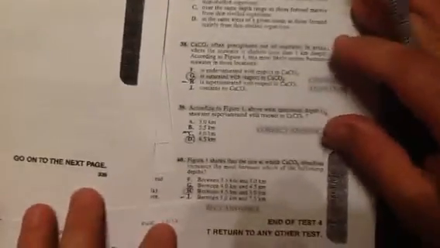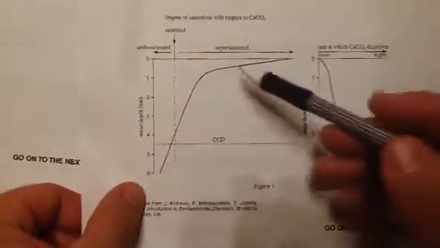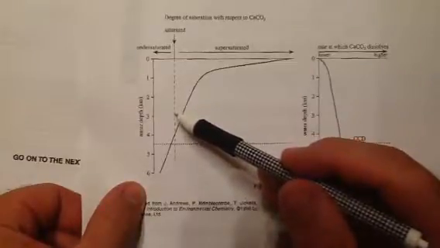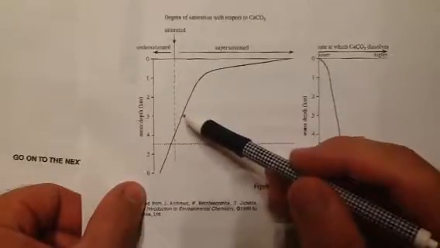So, that being said, above what maximum depth is seawater supersaturated? So, at 3 kilometers, are you supersaturated? Yes.